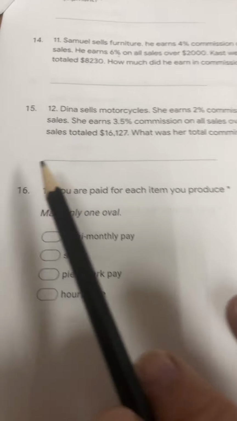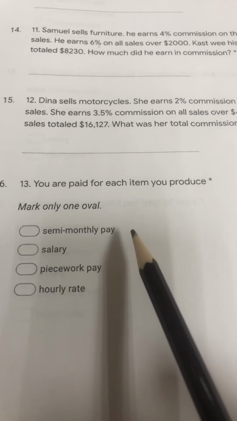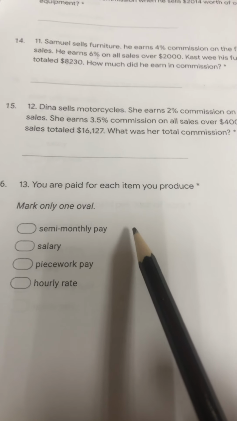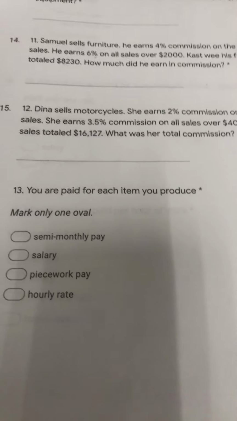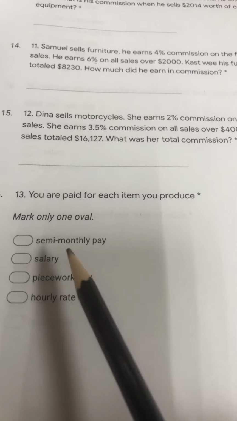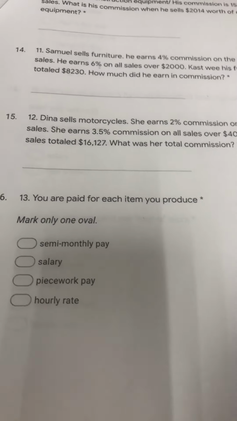And really some vocabulary here. Number 16, you are paid for each item you produce. What is that called? When you're paid for each item that you produce, each piece that you make, you are going to be paid for. Is it semi-monthly pay, salary, piecework pay, or hourly pay?